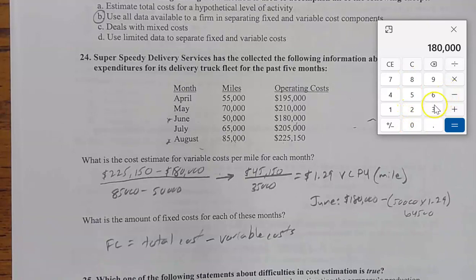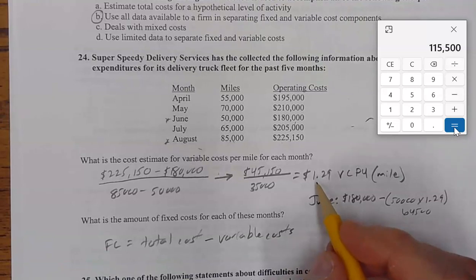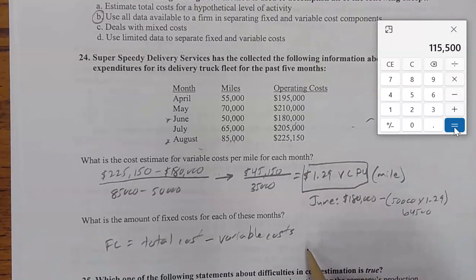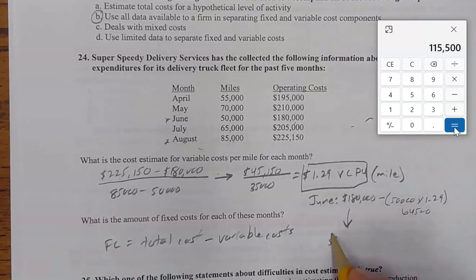One more zero. Minus 64,500 is 115.5. So by the way, this is our answer for part 1. And our answer for part 2, let's drop this down, is 115,500.